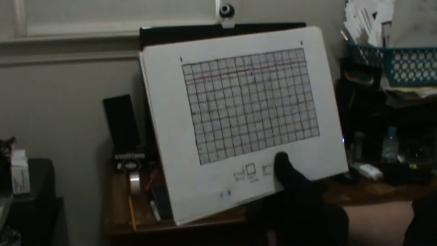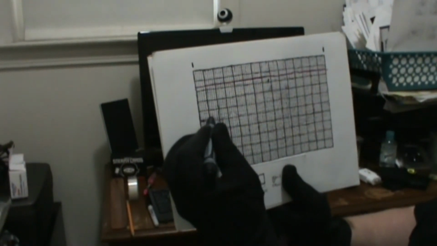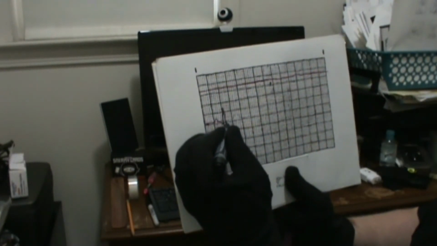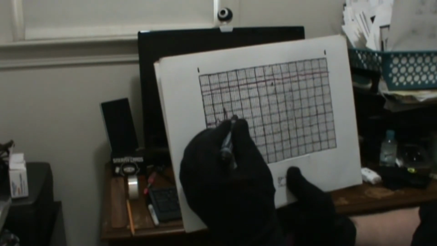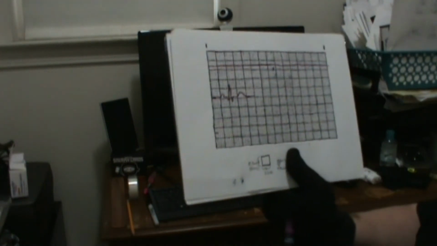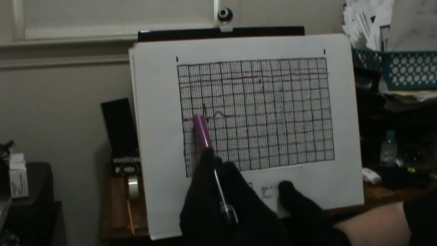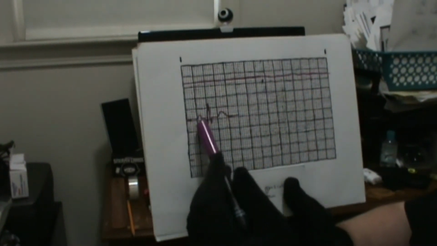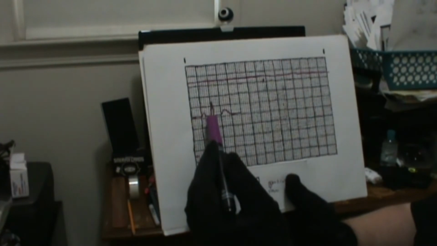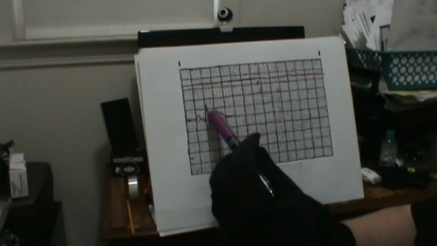Now, when it is connected to a patient, it'll usually follow the tracing of the heart's electrical activity, which typically will look something like this. Now, to break this down, there are multiple parts. The initial part right here, this little first hump, is referred to as a P wave. This big spike here is referred to as the QRS. This final hump here is referred to as a T wave.